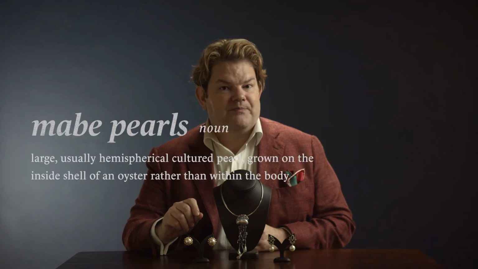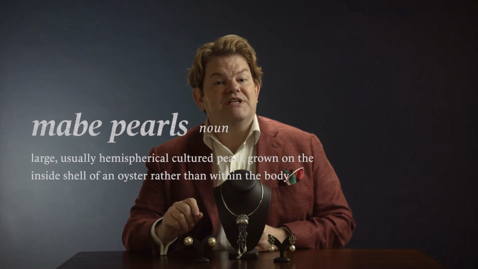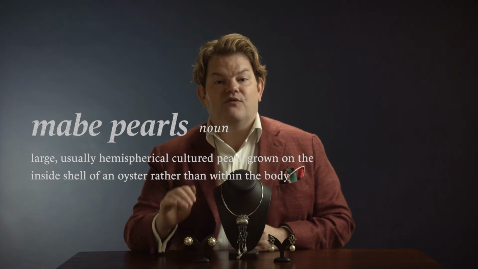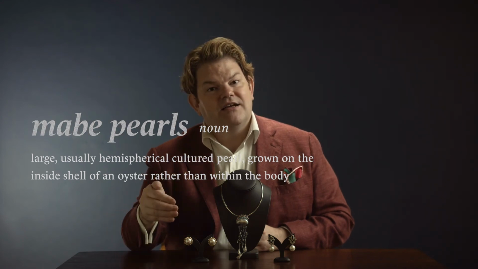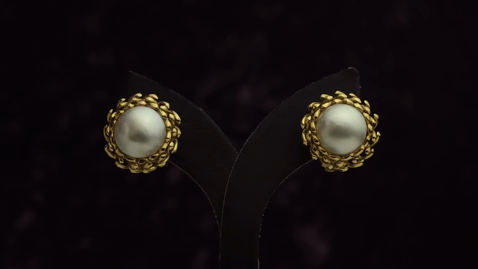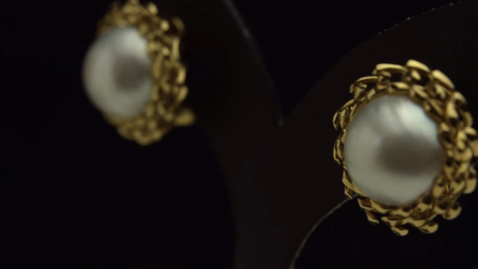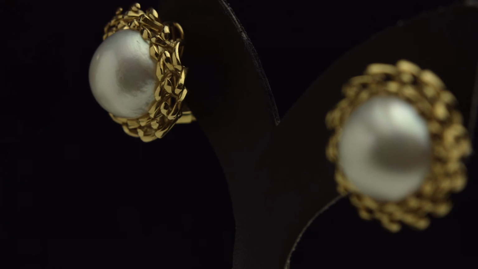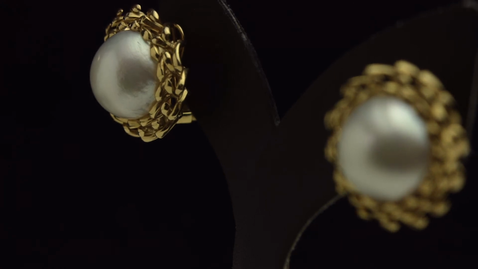On my right here, I have a pair of earrings that are in a shape we call mabe. Now, those are often called blister pearls because a mabe pearl forms on the side of the shell. Instead of like other pearls, where the oyster has produced the nacre and it's free flowing inside the shell, it is formed on the side as a blister, so to speak.